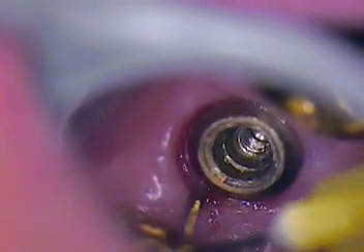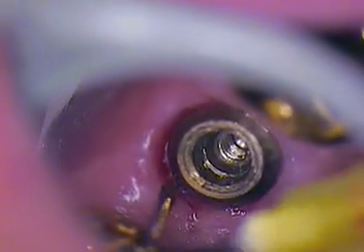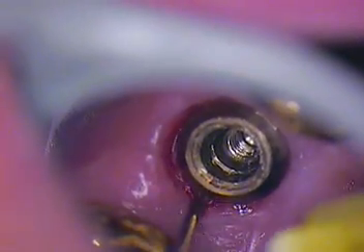Sometimes, John, a few of the little particles might come up from around the implant. And that's the artificial bone that was placed around that site. So if you had to graft it a little bit, you might see that. So I'm just suctioning right now. All set with that? Okay.